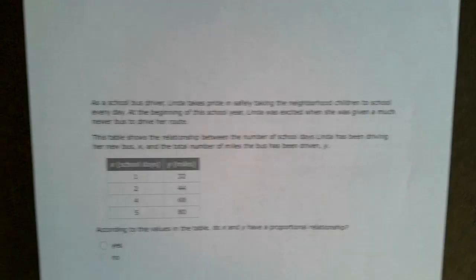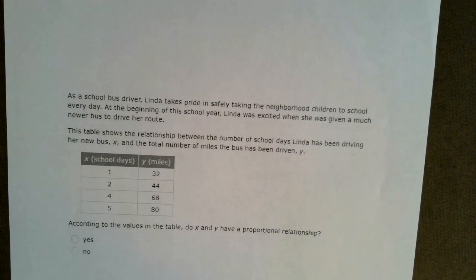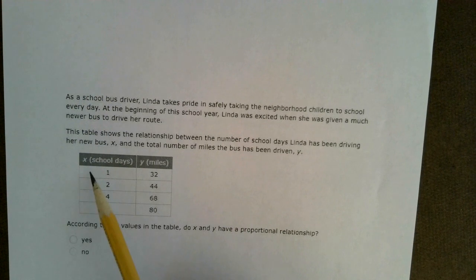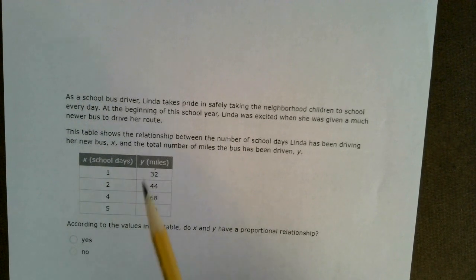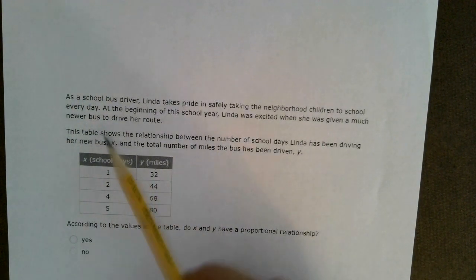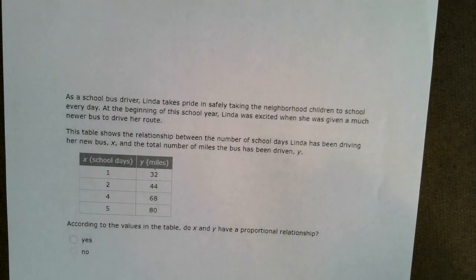Then we also looked at another table, and if you will just copy this table down where we've got school days and miles, and you do not need to copy all of the words, but as a school bus driver, Linda takes pride in safely taking the neighborhood children to school every day.